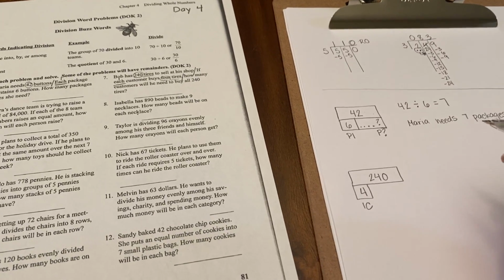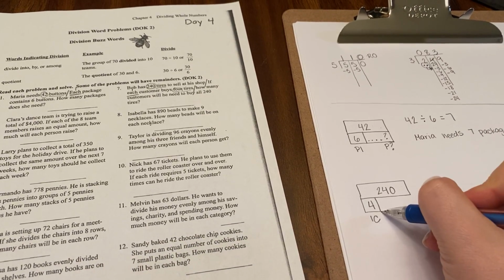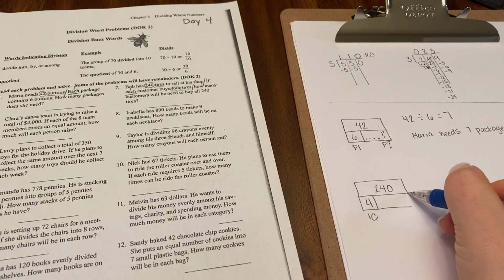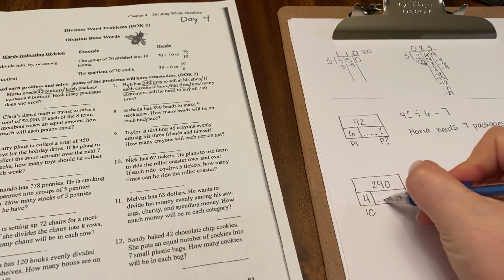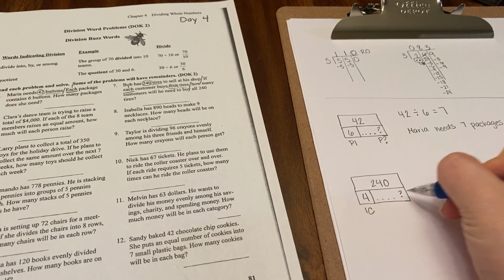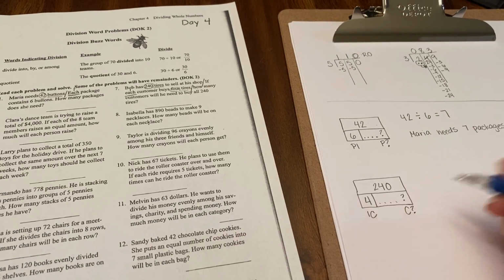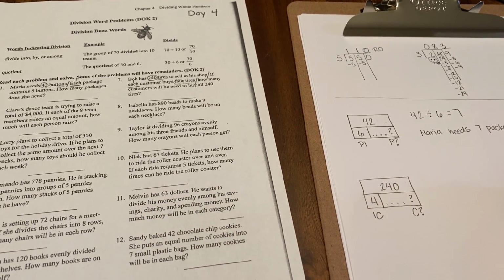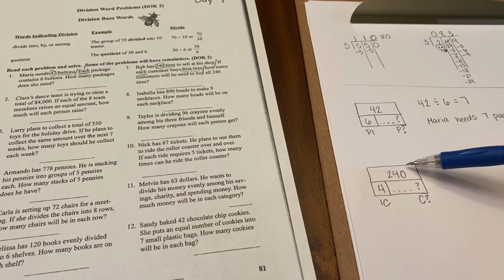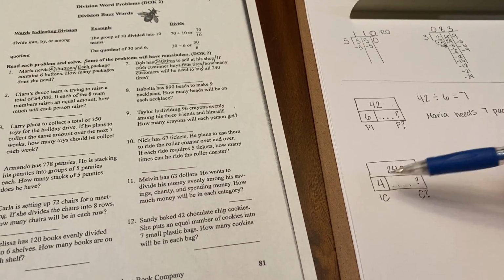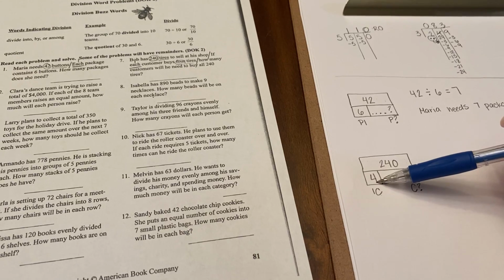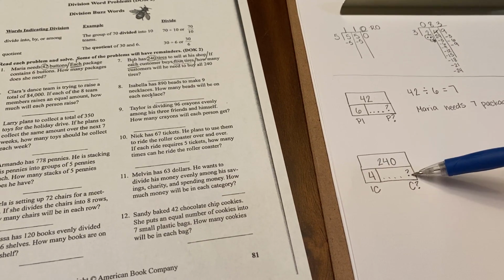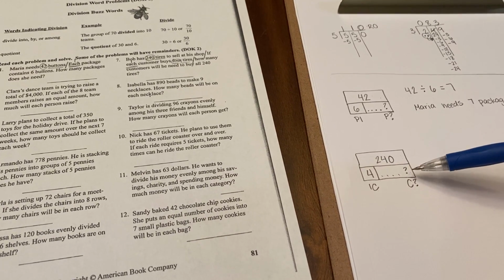The question wants to know how many customers. So we have to figure out how many customers will he need to sell all 240 tires. Well, since we know the total and we know the size of the group and we have to figure out the number of groups, we're going to need to divide.